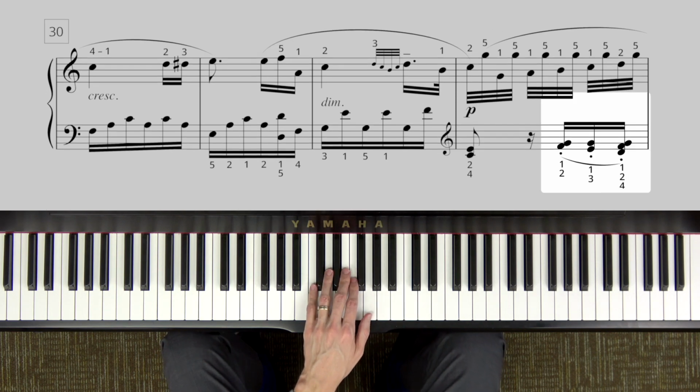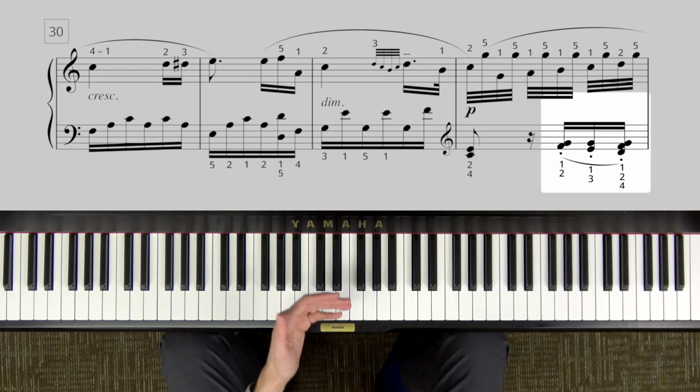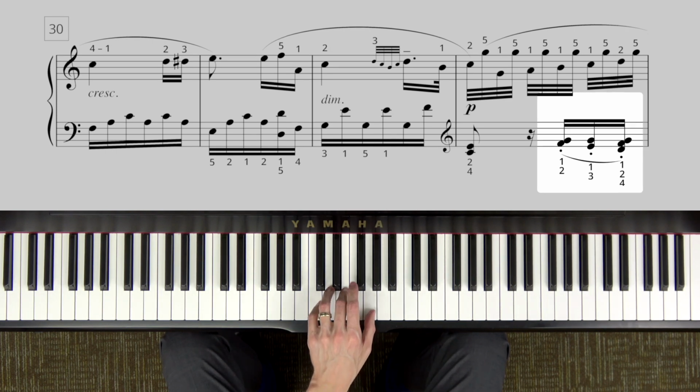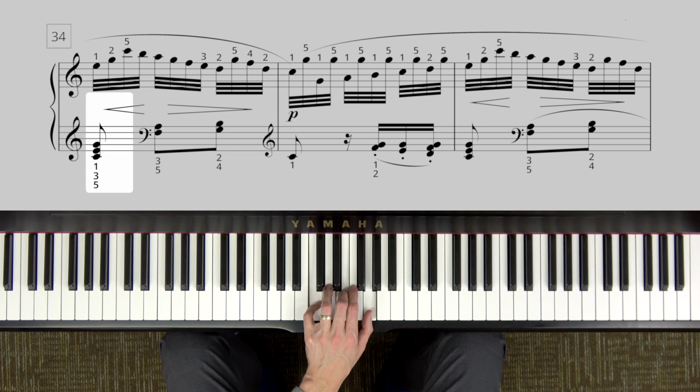Now you try. Of course, at first, don't expect that you're going to play it as fast as me. You know, slow it down, figure out each chord one at a time. Now you try.